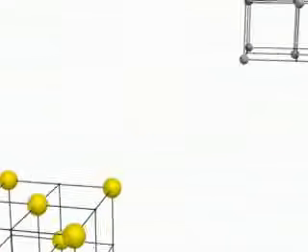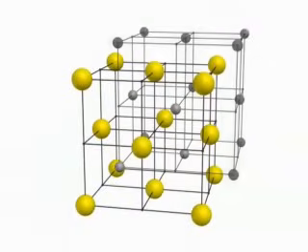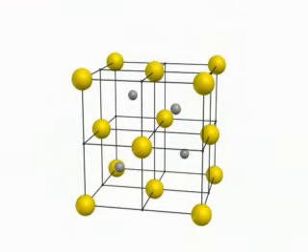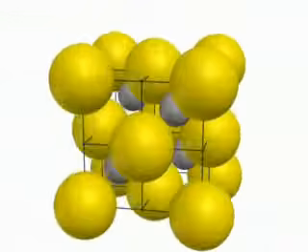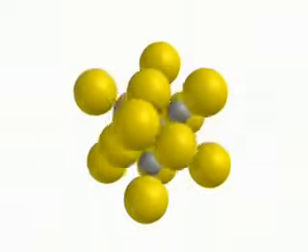Zinc sulfide adopts the zinc blende structure, as do the copper-1 halides and several other compounds. If face-centered cubic arrays of zinc ions and sulfide ions approach and interpenetrate slightly offset from each other, each ion becomes surrounded tetrahedrally by 4 of the other ions. Note the blinking zinc ion and the 4 sulfides. You can see the relative positions in this slightly expanded view of the zinc blende unit cell.